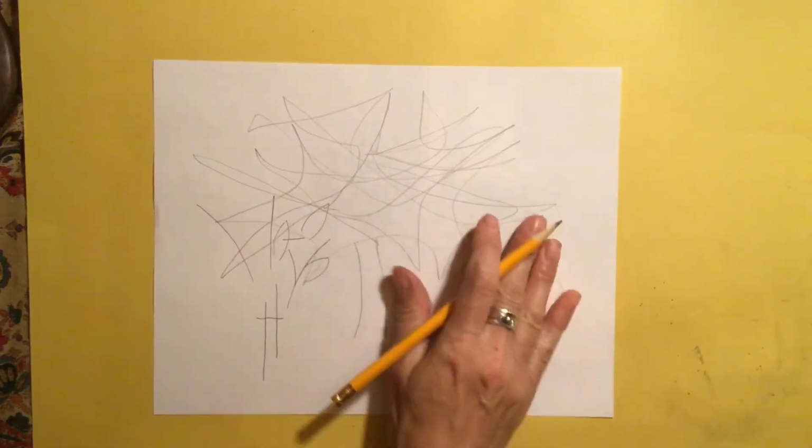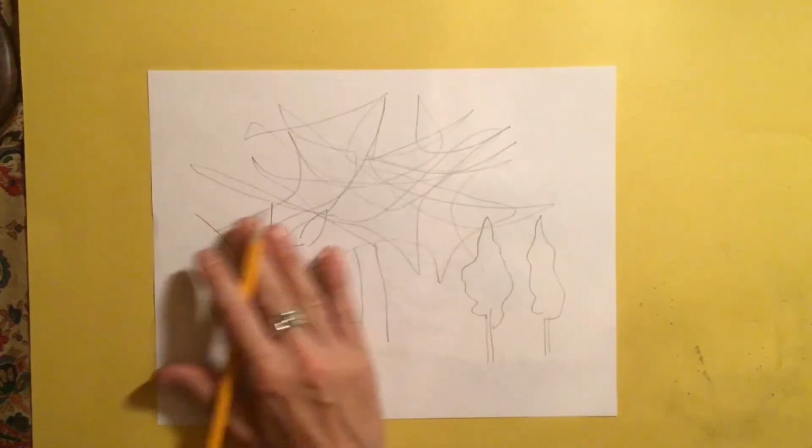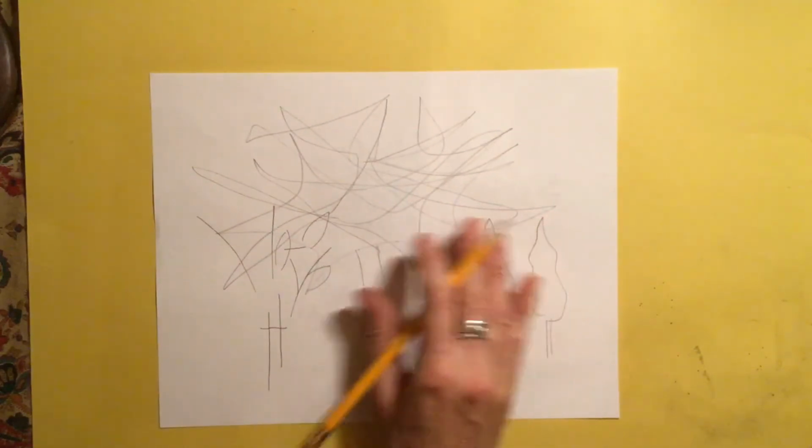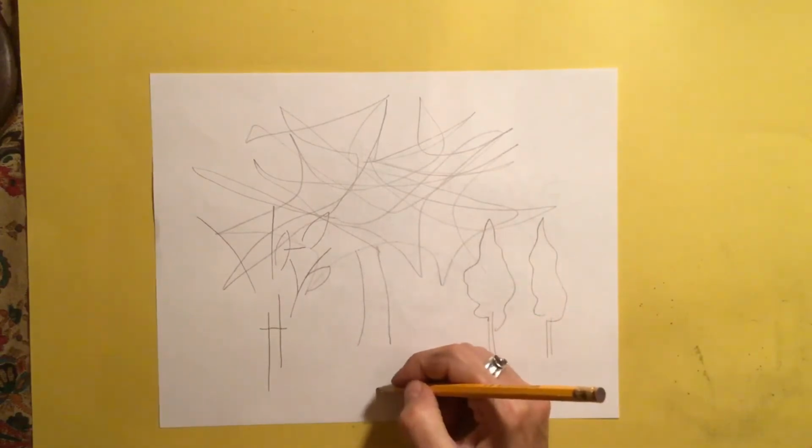So I just want you to kind of play around in your sketchbook and sort of play around with some ideas.